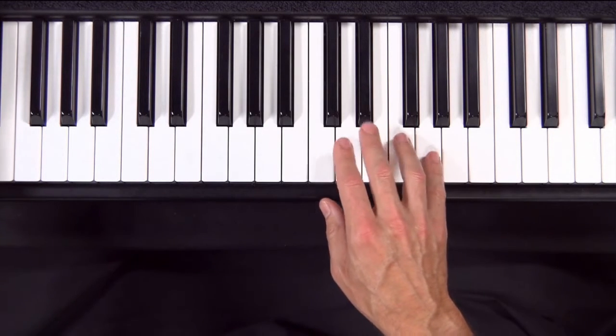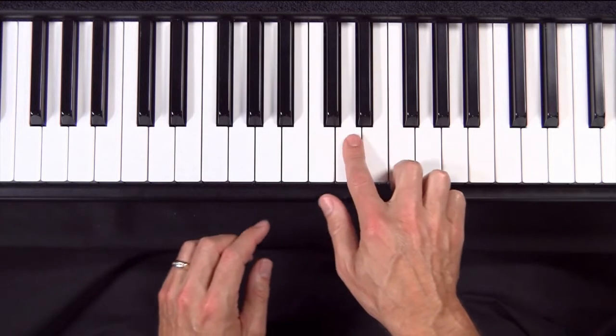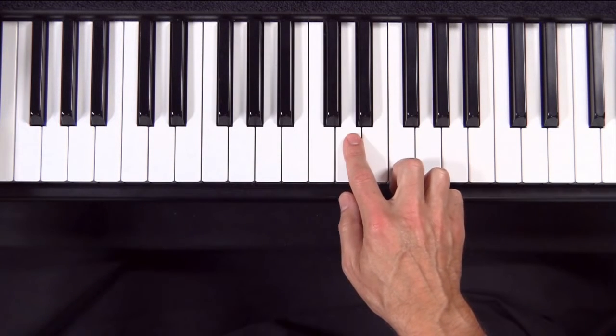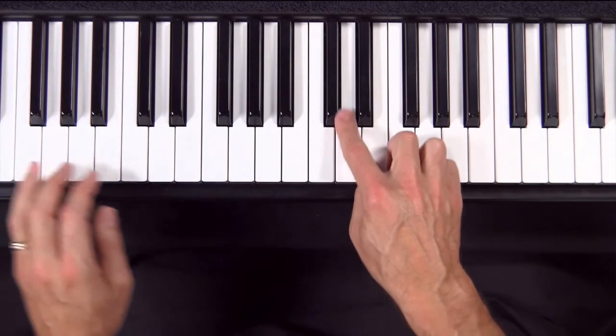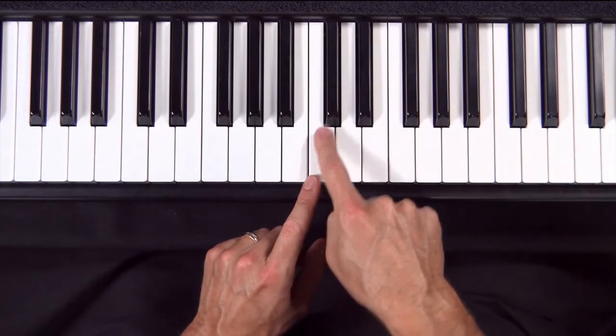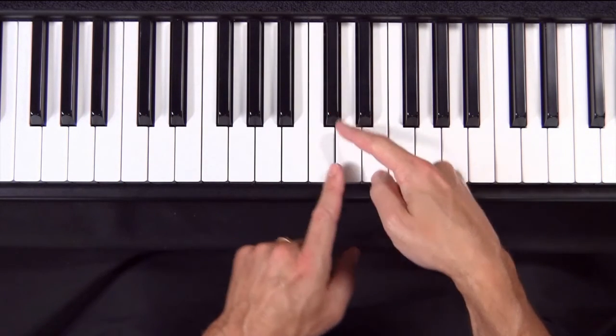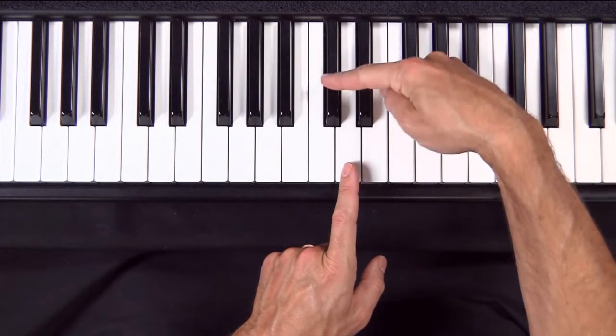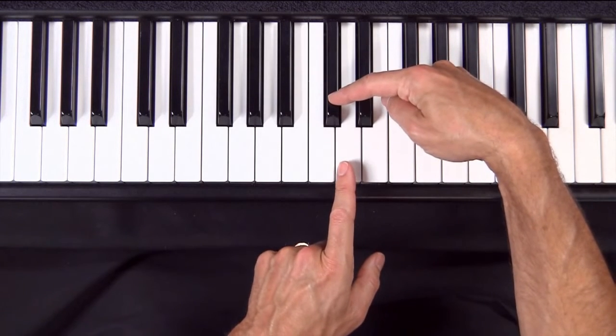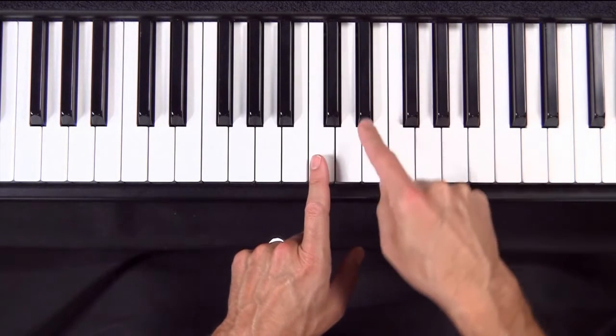Each one can have 2 names, all right? Each black note can have 2 different names, and it depends on whether or not you're going to describe that black note as being higher than the white note that's below it, or you're going to describe the exact same note as lower than the one that's above it. Now, I know that's a kind of a mouthful, but it's pretty straightforward.